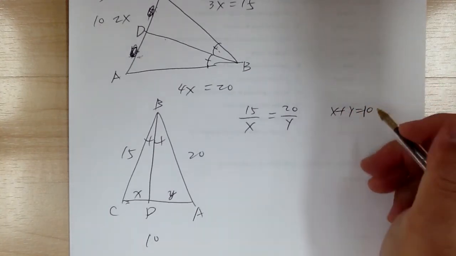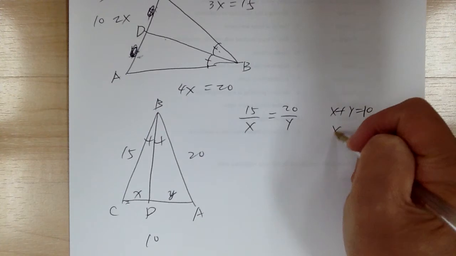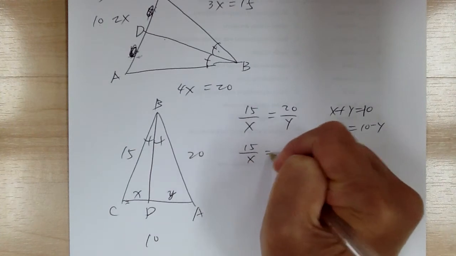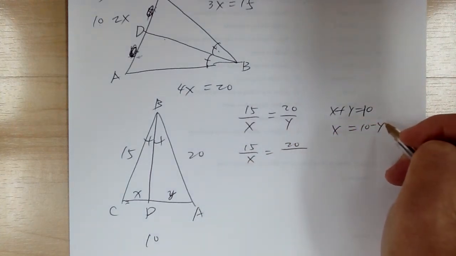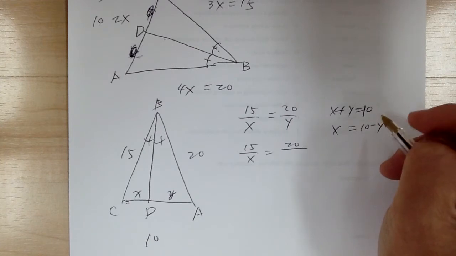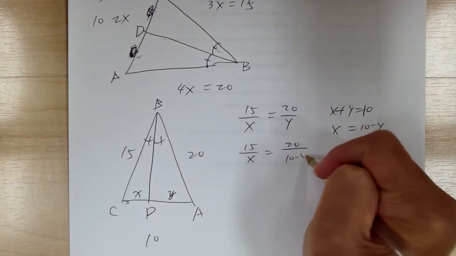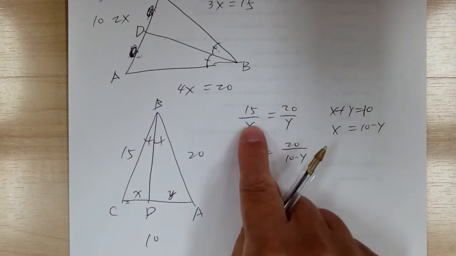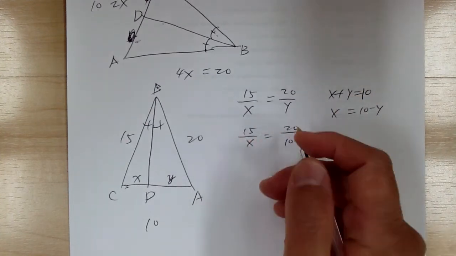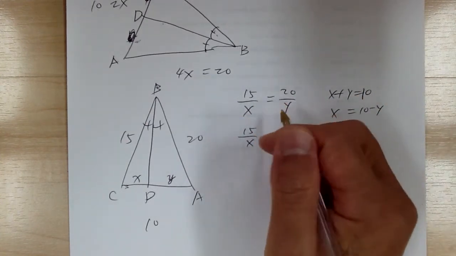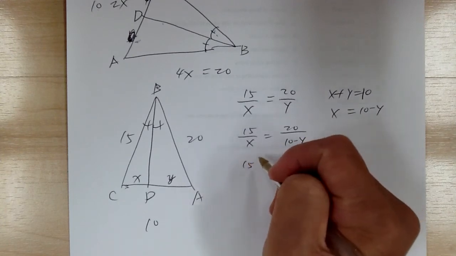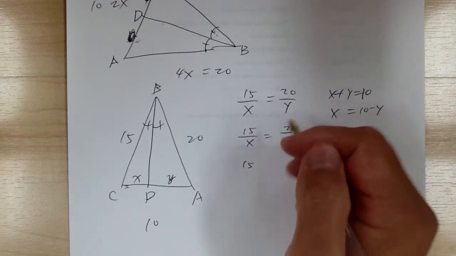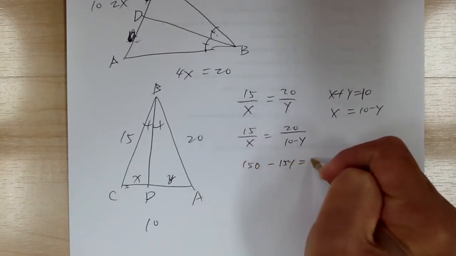So from here we can go and solve. Let's move this over, and then we can substitute. Now you can do it this way, or you can actually find the ratio of x, find it from here and substitute into here. Either way, when you cross multiply, you get 150 minus 15y equal to 20.